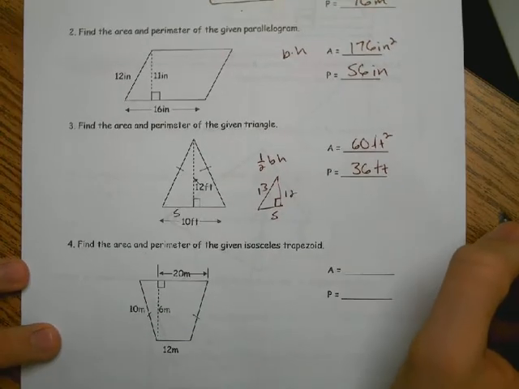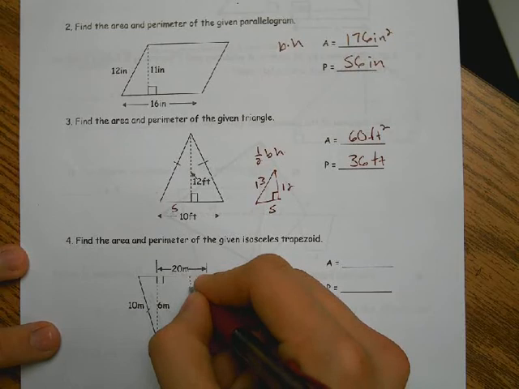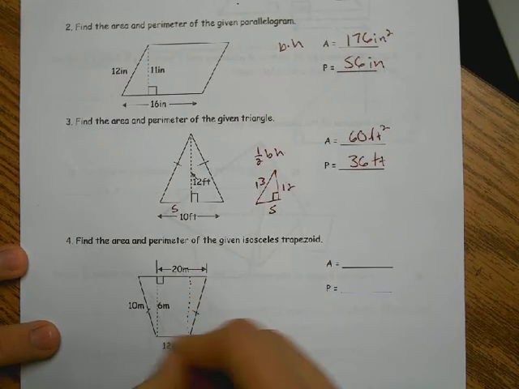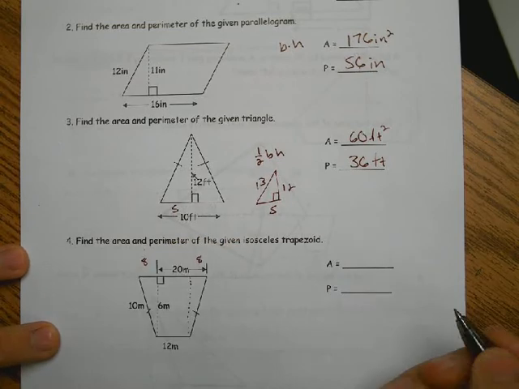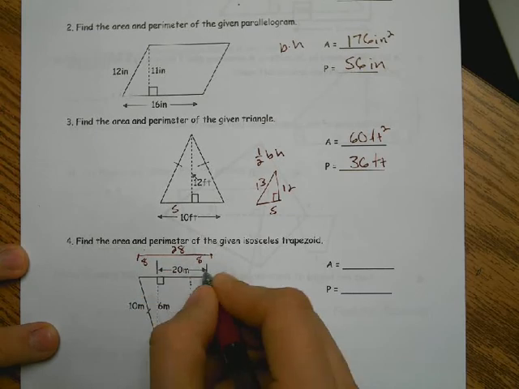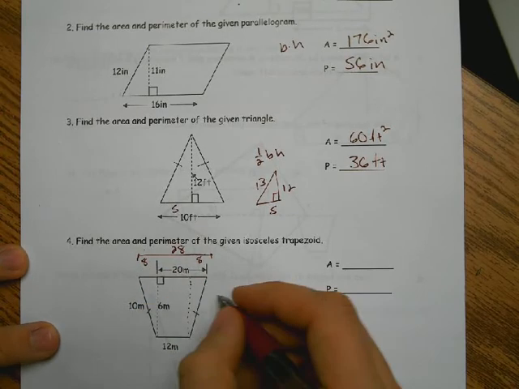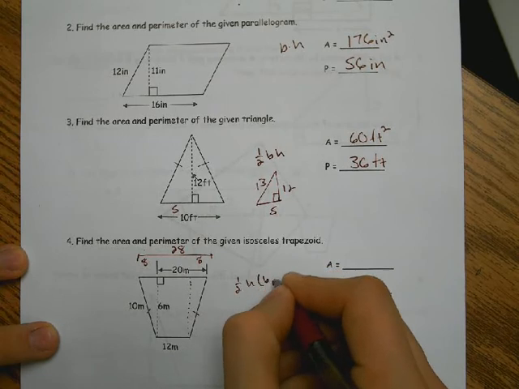Alright, next problem. Find the area and the perimeter of the isosceles trapezoid. Now, I'm going to do this little dotted line right here. If this is 12 and this is 20, that makes this piece 8, which makes this piece also 8, which makes the entire length 28. 20 plus 8. So from here, 1/2 height times B1 plus B2.